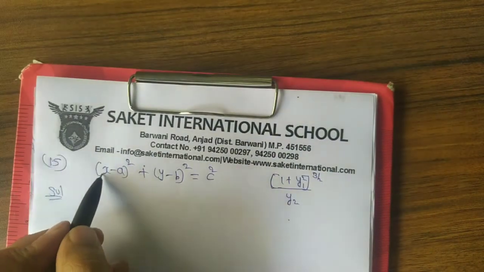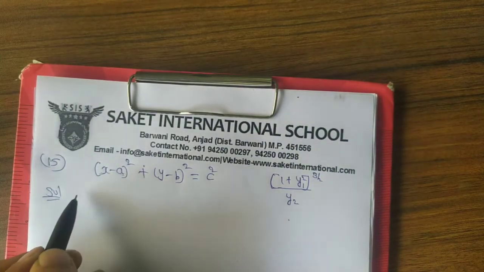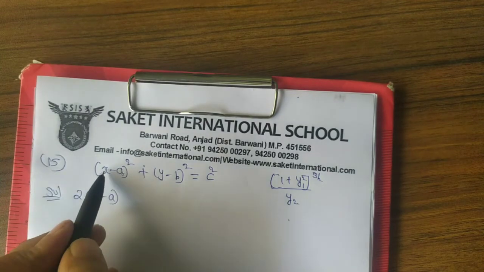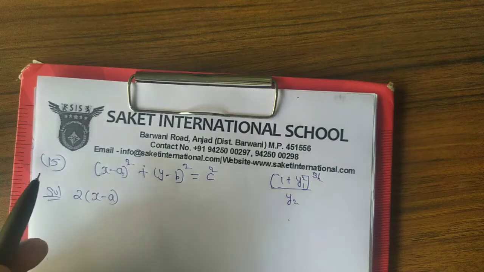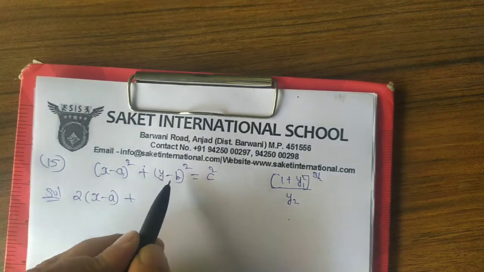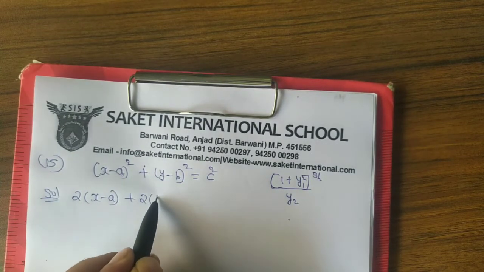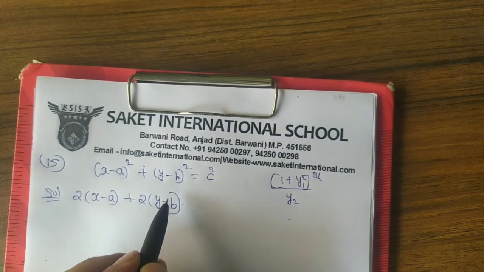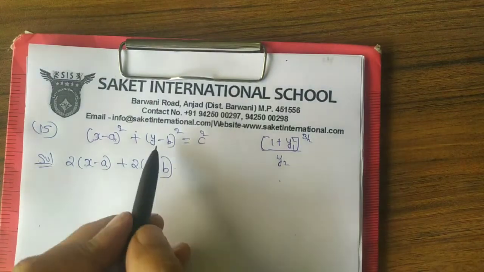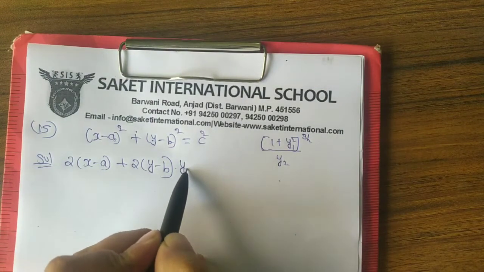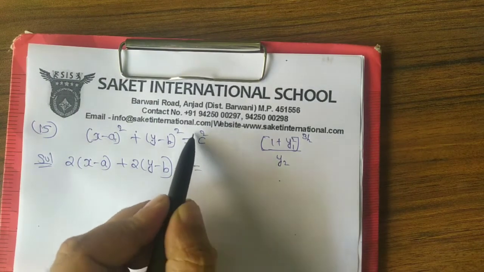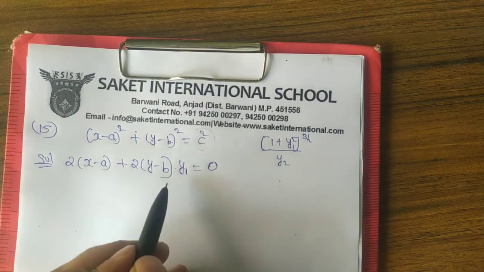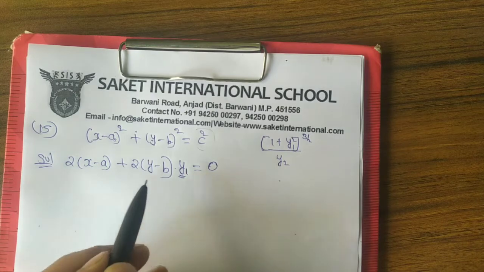first of all I will differentiate it once. So it is 2 into x minus a, then the differentiation of x minus a is 1, plus, now I will differentiate this part, so 2 into y minus b, and the differentiation of y is y1, equal to, since c is a constant term here, the differentiation will be 0. So now from here I will find the value of y1.